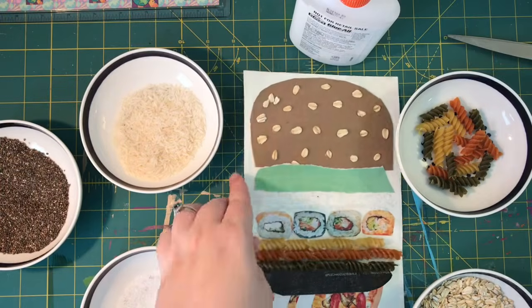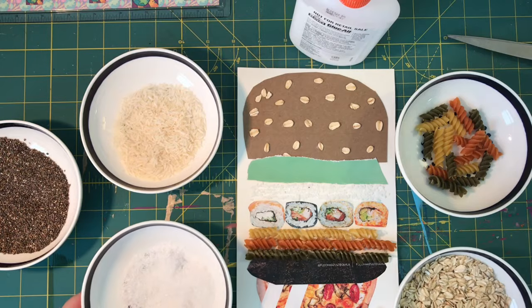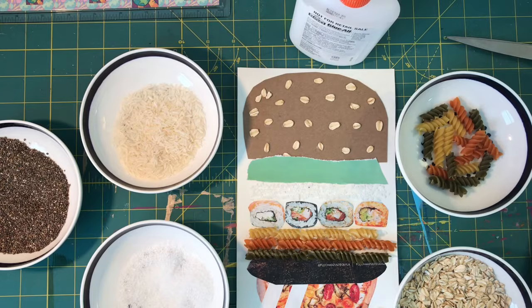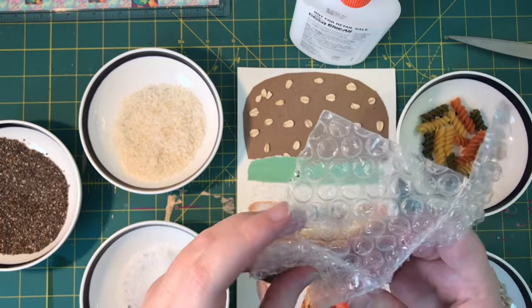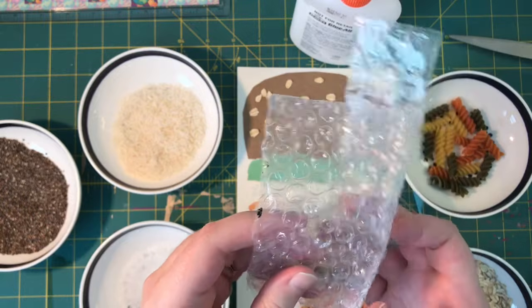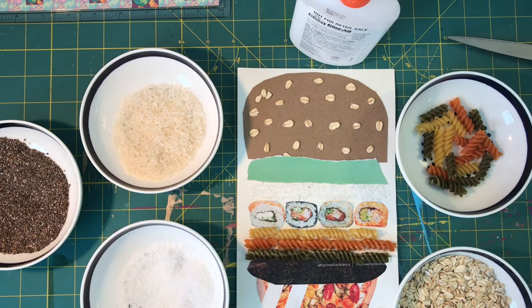Basically you want to find texture that you have around your house. It could be things in your kitchen. It could be pictures out of magazines. It could even be cardboard. So lots of different things. I saved this little piece of bubble wrap because I thought, I bet I could use that in a project. And I did. So all of our sandwiches are going to look different, right?